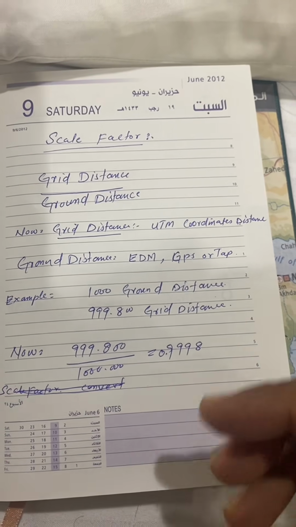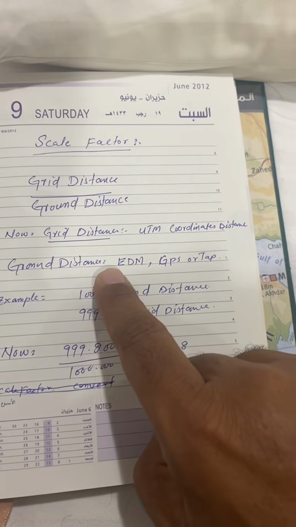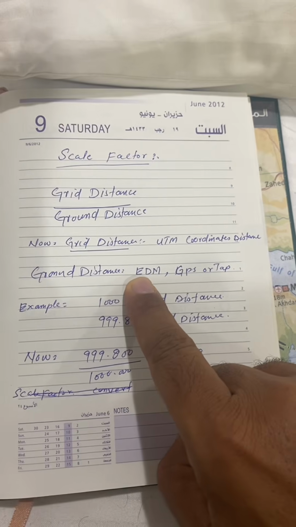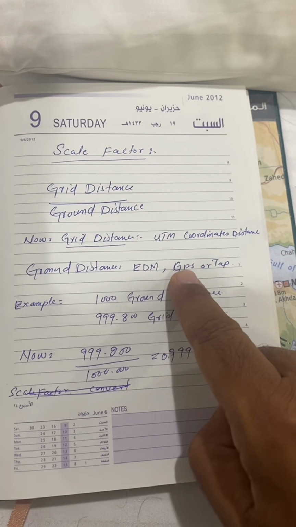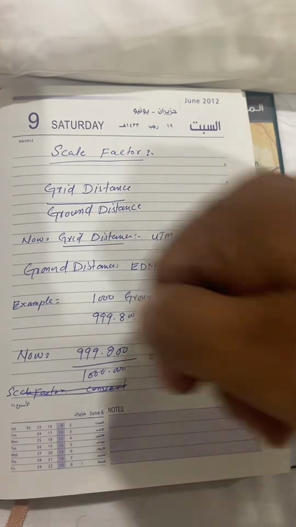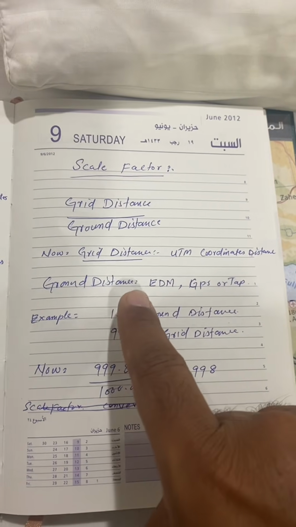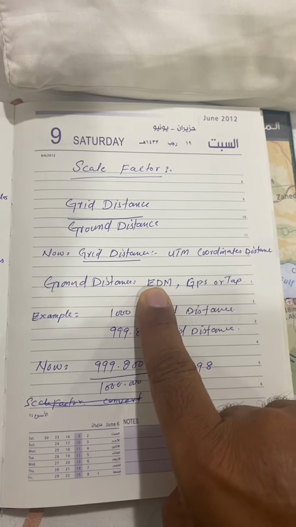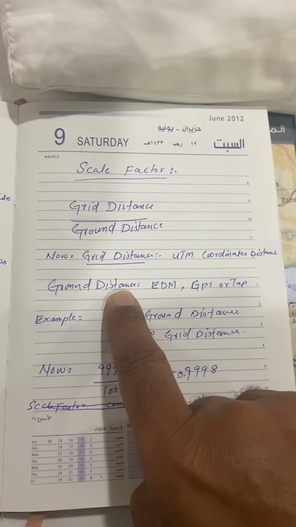What do you mean by ground distance? Ground distance is the distance which we obtain from EDM. EDM means total station, GPS or measuring tape. So those distances we obtain from total station, GPS or tape are called ground distance.